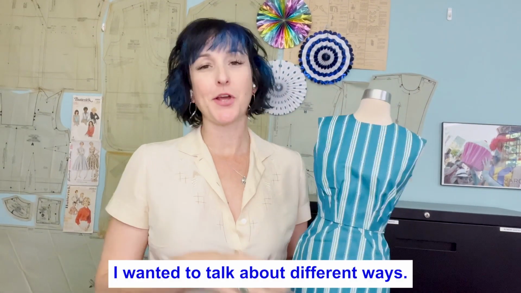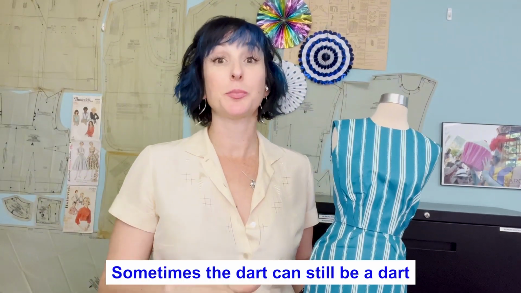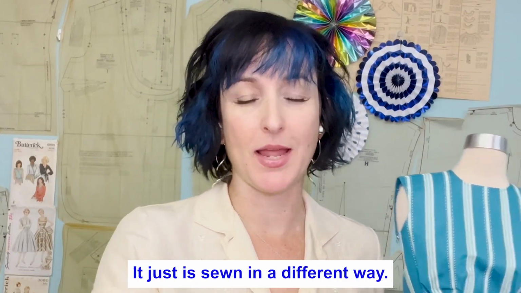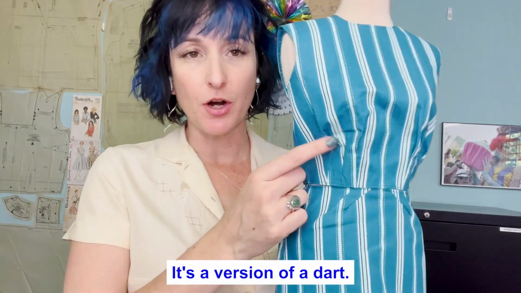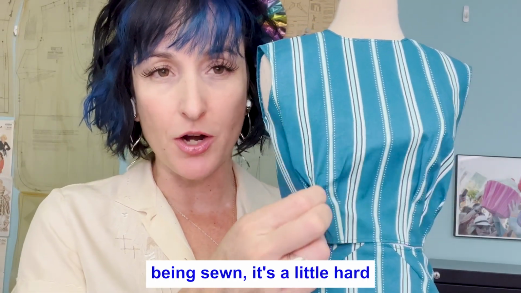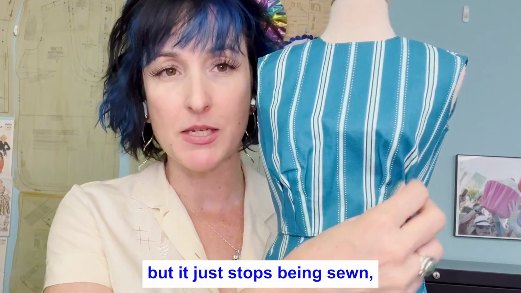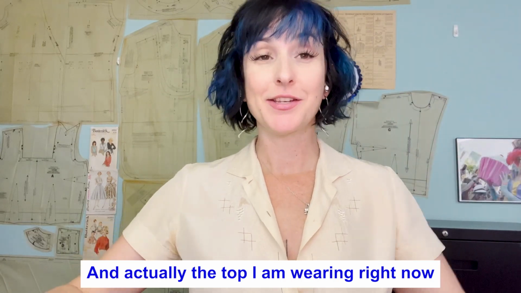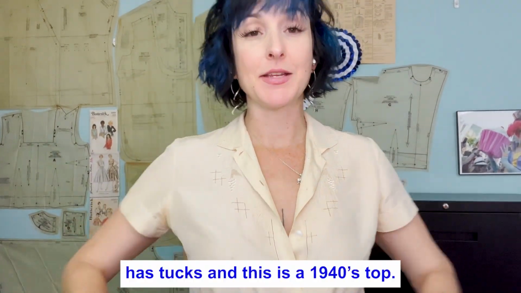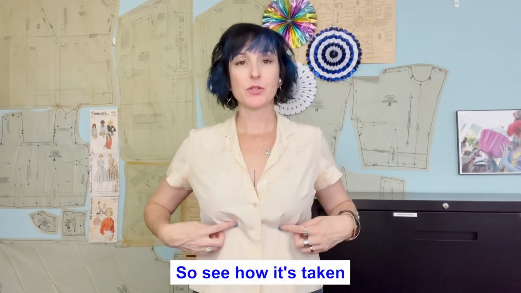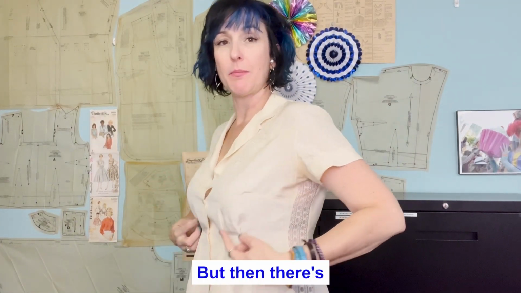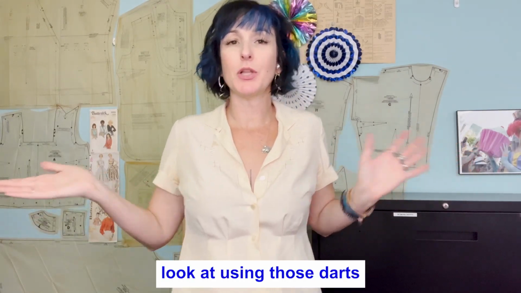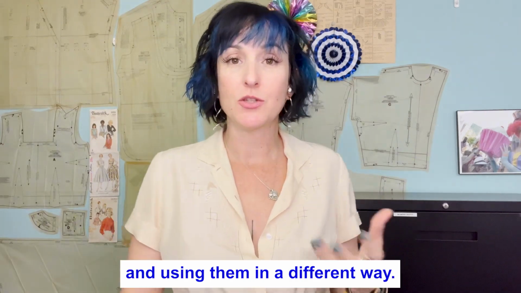And finally, I wanted to talk about different ways. Sometimes the dart can still be a dart on the pattern, and often the dart is there on the pattern. It just is sewn in a different way. This is called a tuck. It's a version of a dart, but notice how it just stops being sewn. It's a little hard to see on this striped material, but it just stops being sewn, leaving some extra fullness. It gives it a really interesting look. And actually, the top I am wearing right now has tucks, and this is a 1940s top. So see how it's taken in below that, but then it kind of opens up above a certain point to give that extra room. It's just a different look at using those darts and using them in a different way.